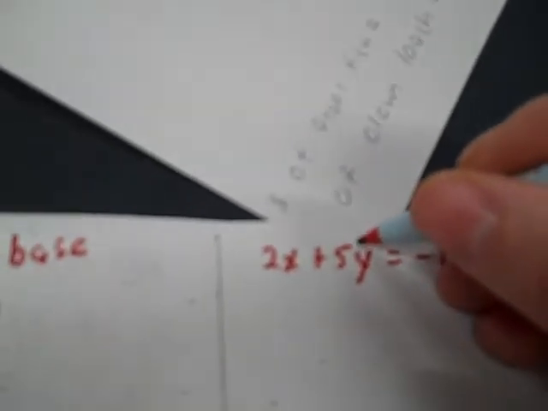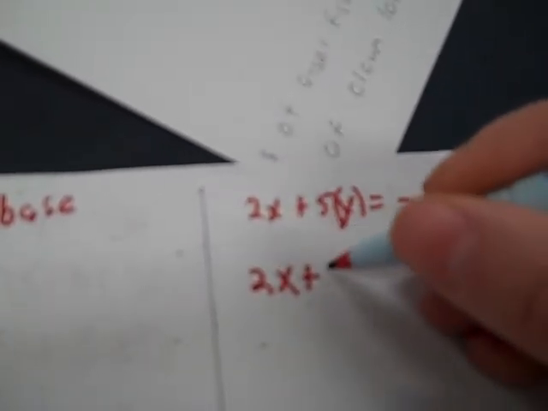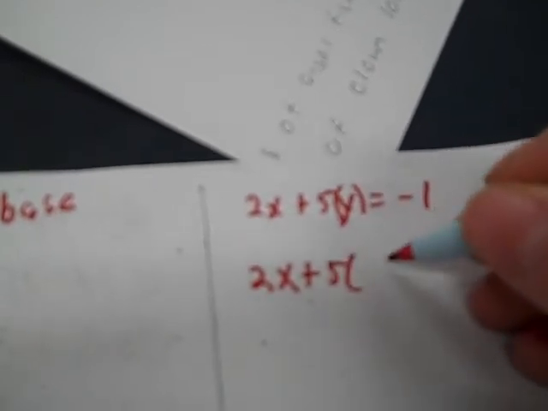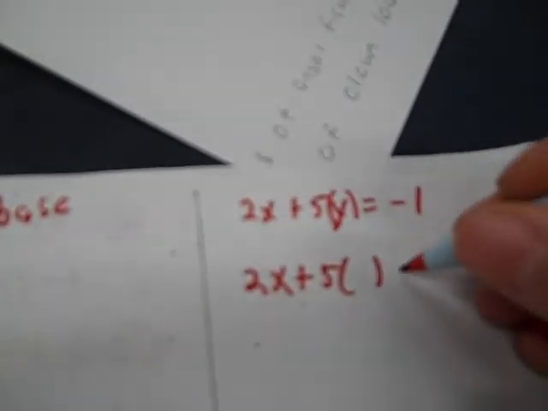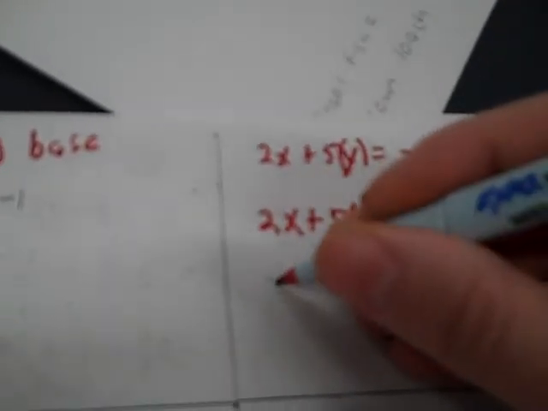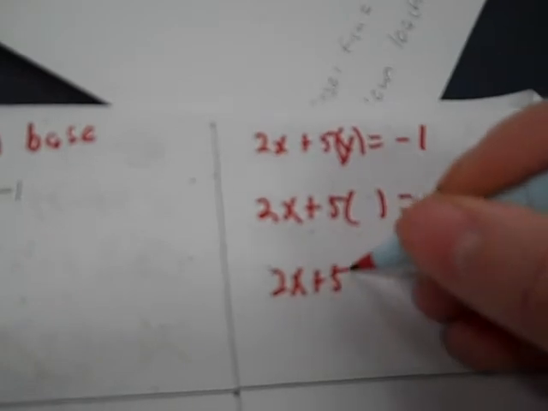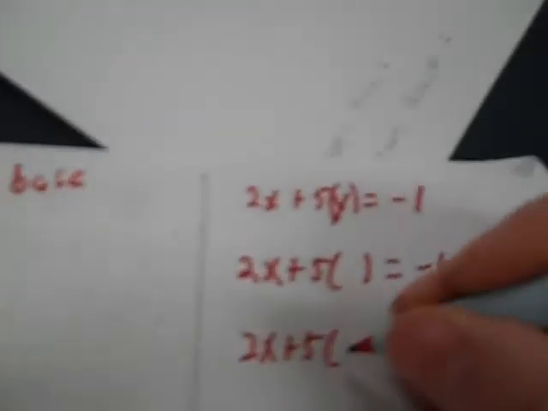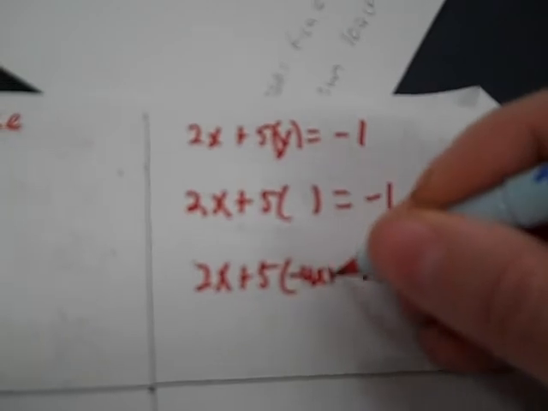Okay, so the y now is a letter by itself, so that's where we put the parentheses. So I see a 2, I see an x, I see a plus, I see a 5, and then I see a parentheses, but I'm going to leave that empty because I know I need to put something else in there for the y. So 2x plus 5, extend it, and then write everything after it. Okay, now we put what the y was equal to. Well, it was equal to negative 4x plus 7.